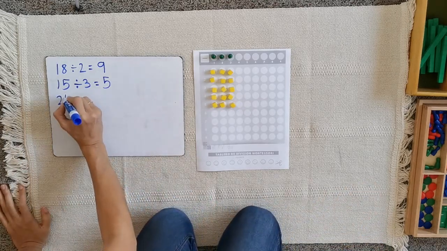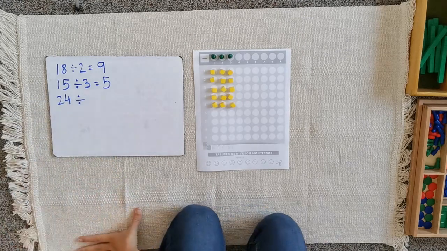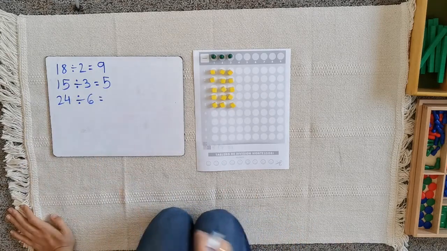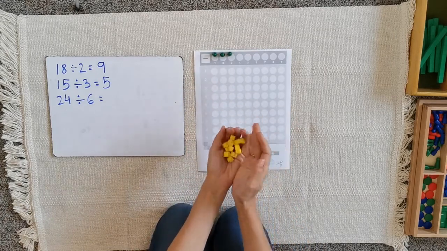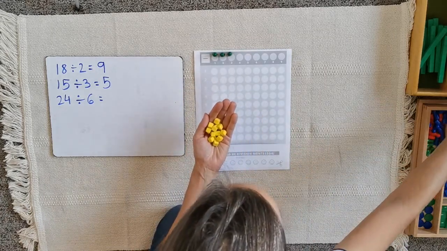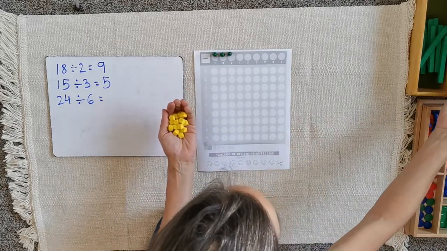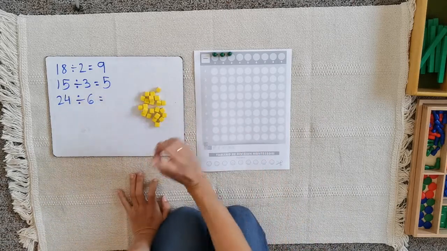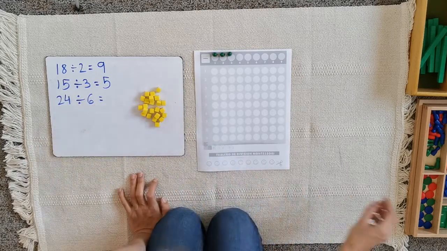24 divided by 6. 15 plus 5, 20. 4 more. Use this kind of tricks to help you. Now I'm not dividing by 2, not by 3, but by 6.